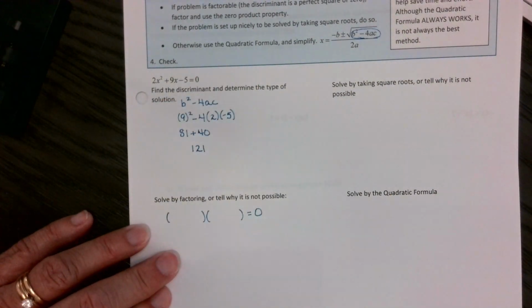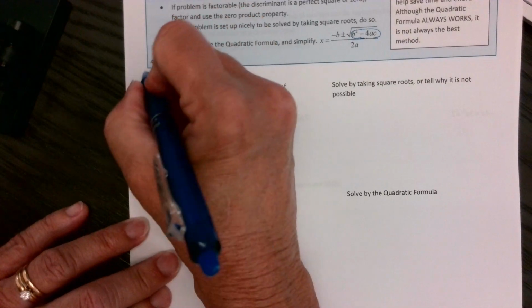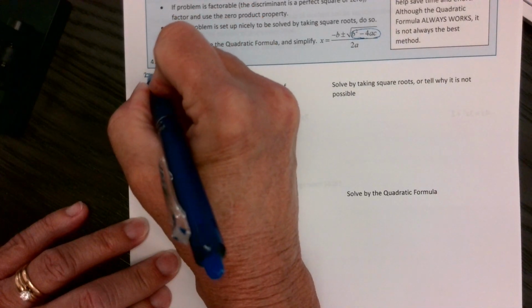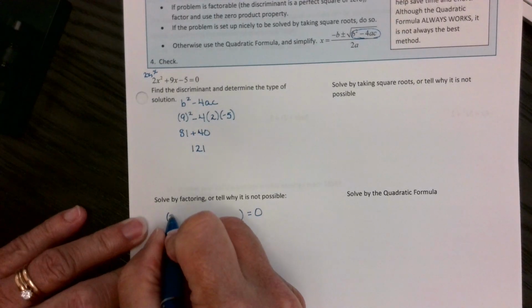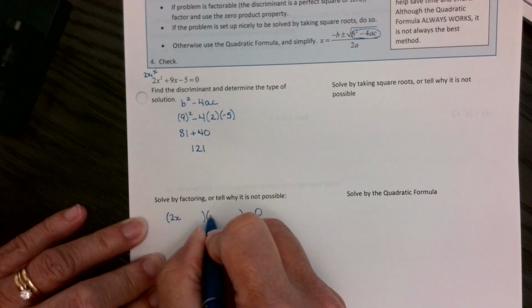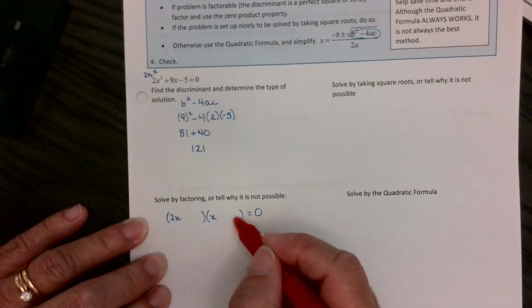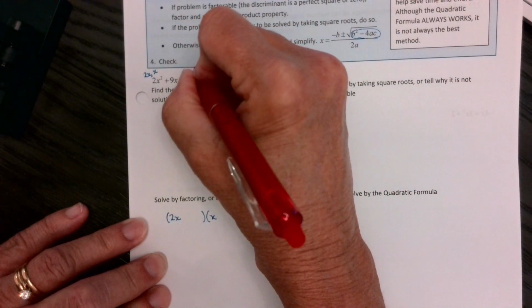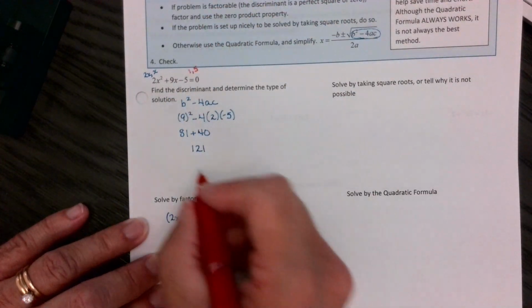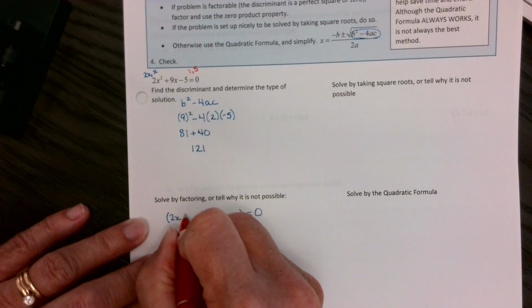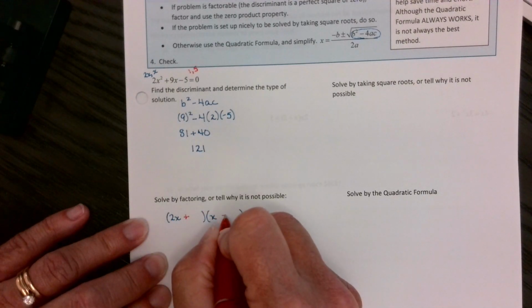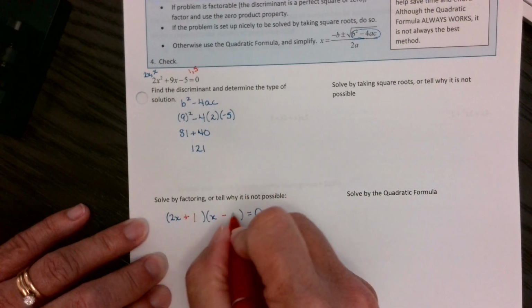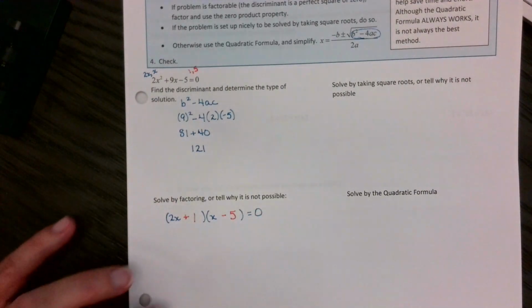The only way to get 2x squared is by saying 2x and x. The last terms come from here. It's going to be 1 and 5. One's going to be plus, one's going to be minus. I'm just going to put the plus here and I'm going to put the minus here. I'm just going to fill it in, 1 and 5. Now, that is my guess.